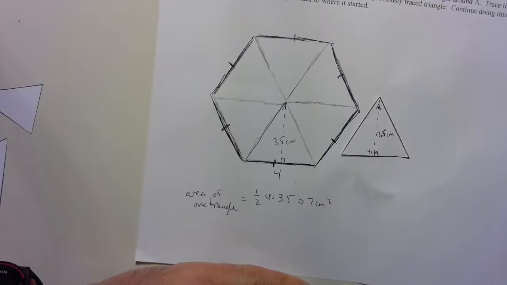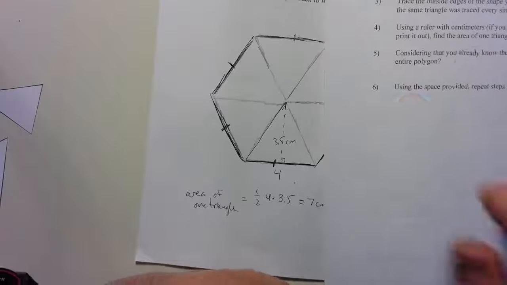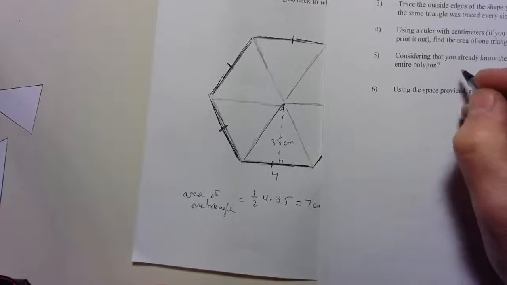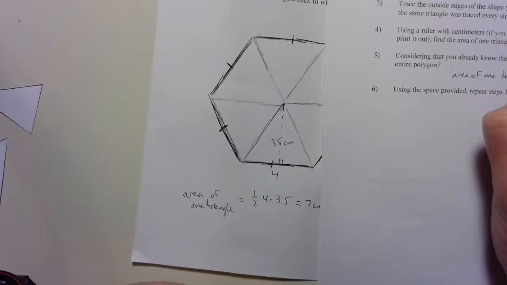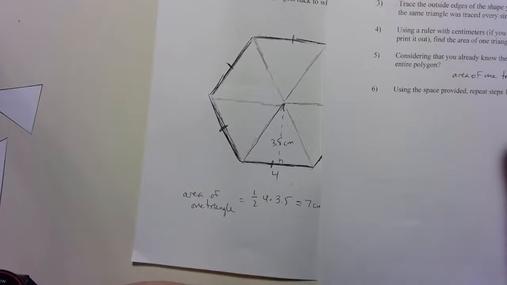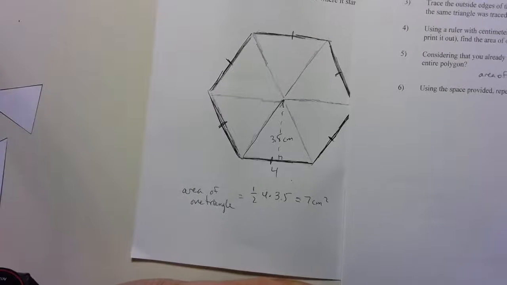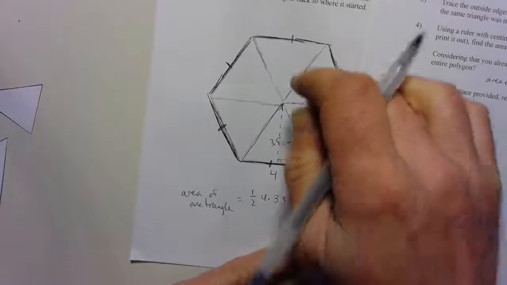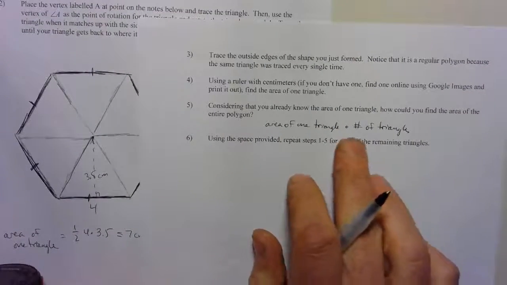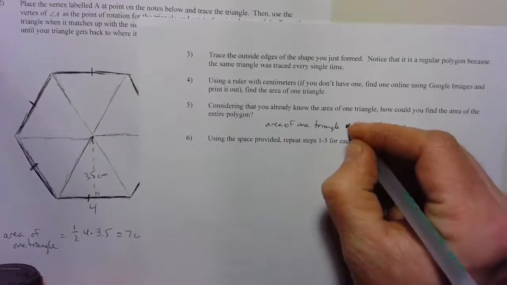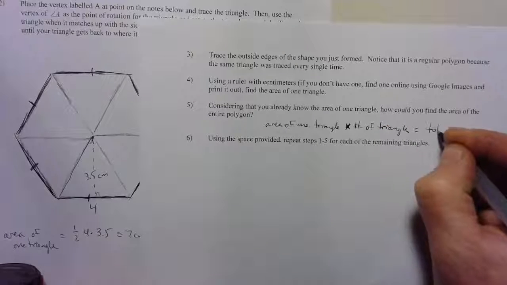Step 5, consider that you already know the area of one triangle. How could you find the area of the entire polygon? Well, we could just take the area of one triangle and then multiply by the number of triangles, because remember, all these triangles were congruent to each other. So if we already know the area of one triangle, we can just multiply it by the number of triangles. That'll give us our total area.